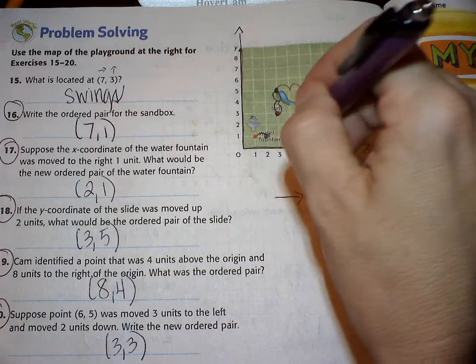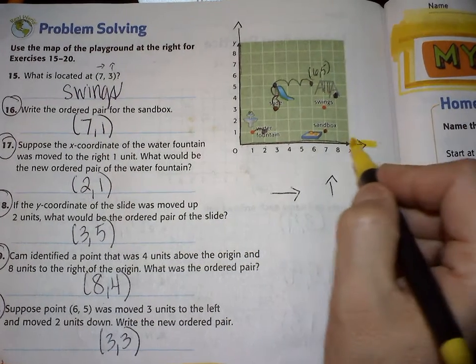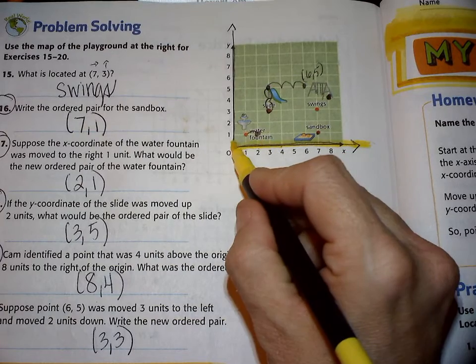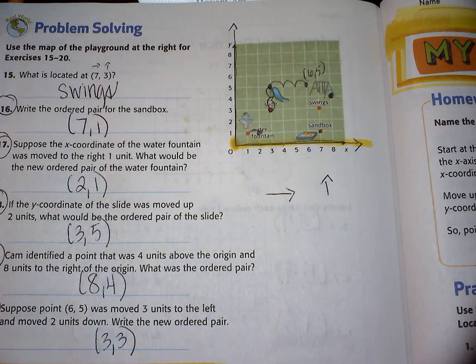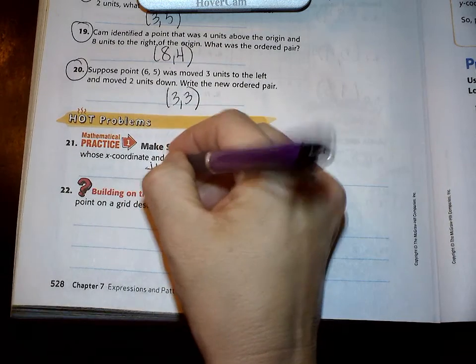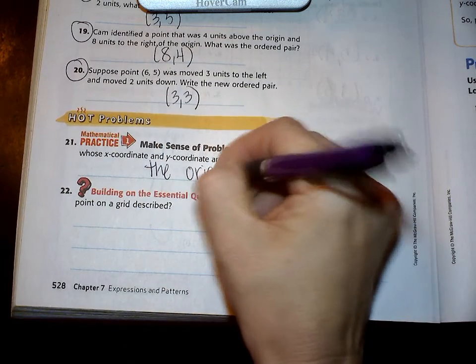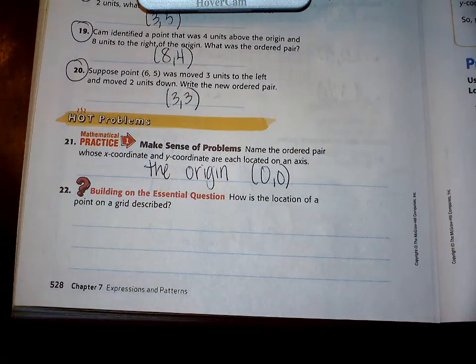It's touching both the x line and the y line? Is there a point anywhere out here? I'm only touching the x, only the x, only the x. I'm touching both right there where they meet. Where they meet is our origin, and the coordinates of the origin are always 0, 0.